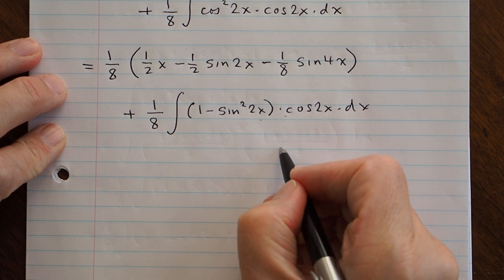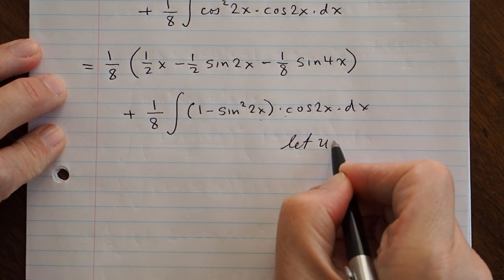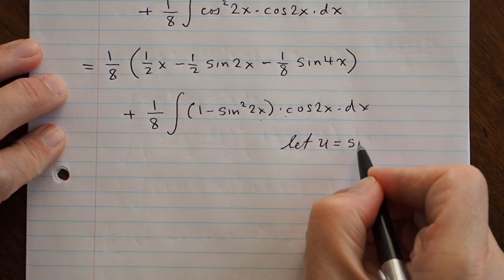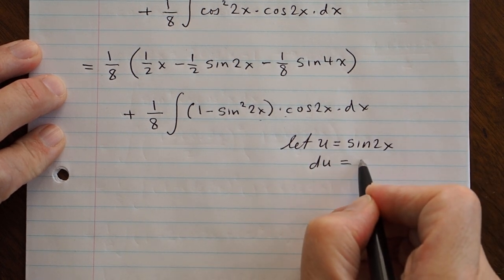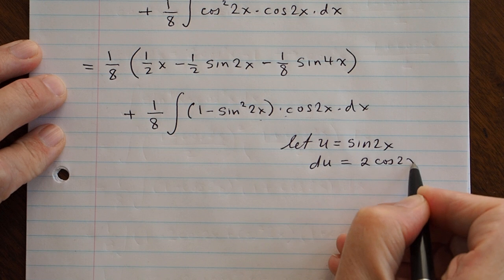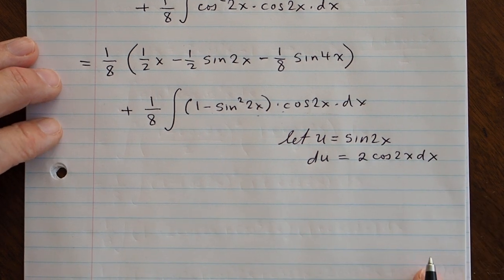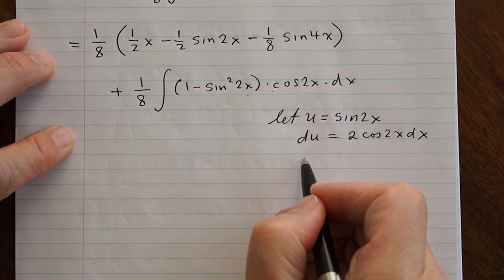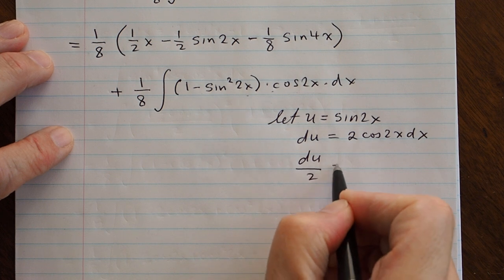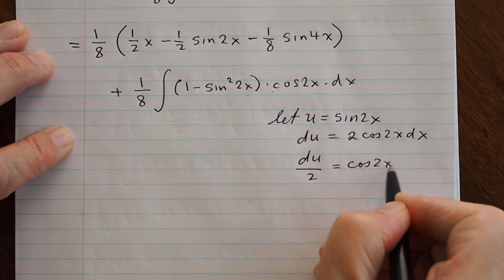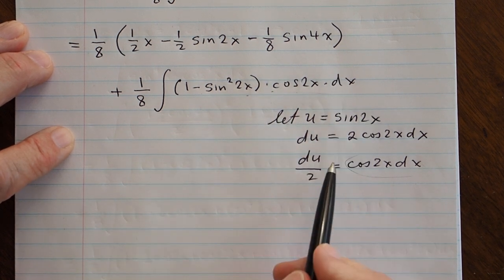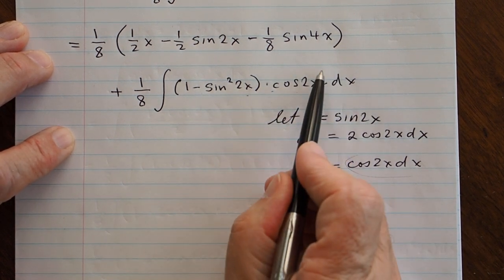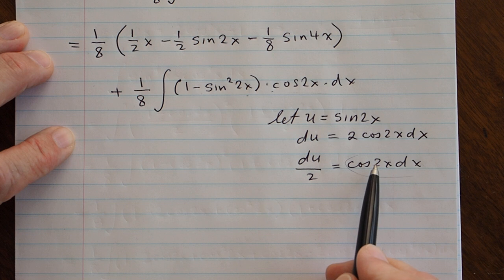So over here, I'm just going to say let u take on the value of sine 2x. So du is going to be 2 cos 2x dx. And so therefore, du by 2 will be cos 2x dx. And that's what we need, because that's what appears here. This will replace this because of this equality.